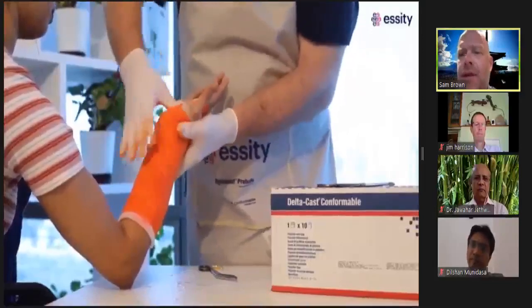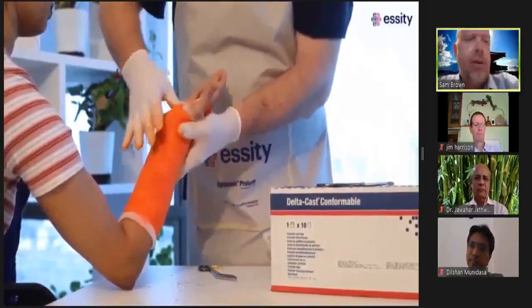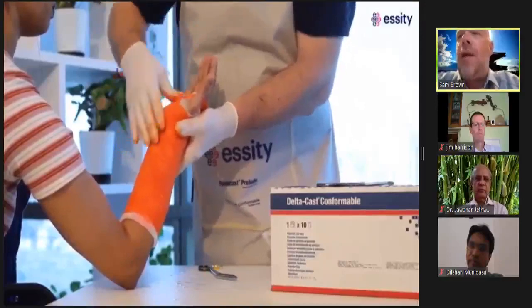So with that combination of Delta Dry stockinette, Delta Dry padding, and the polyester tape, there's no reason to change the cast at all. So very cost effective in that regard.